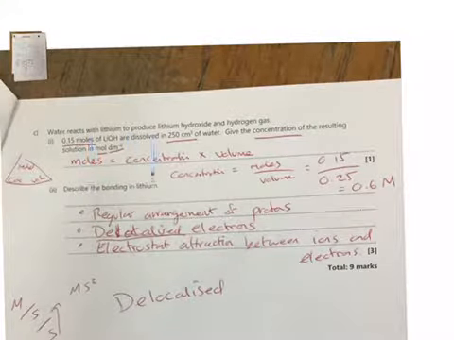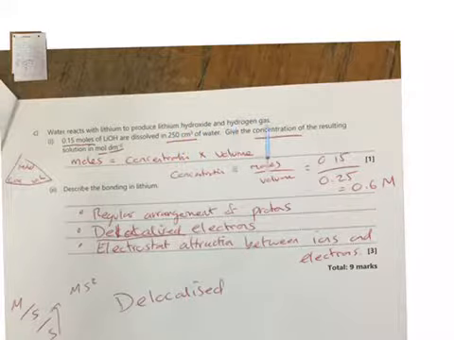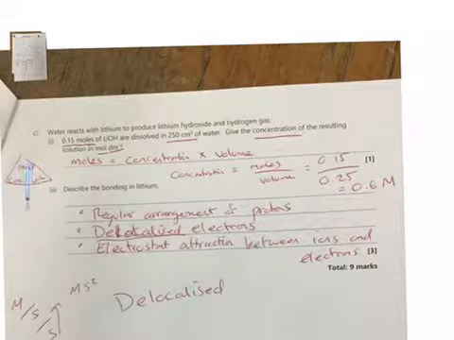So water reacts with lithium to produce lithium hydroxide and hydrogen gas. So we're going to see some sort of volume, we're going to see moles, we need a concentration. I'm going to use moles over volume, or you could say molarity.